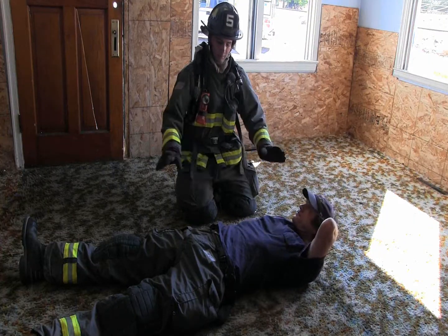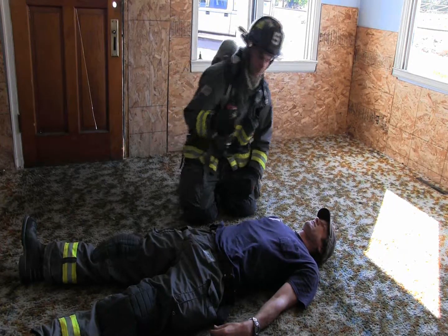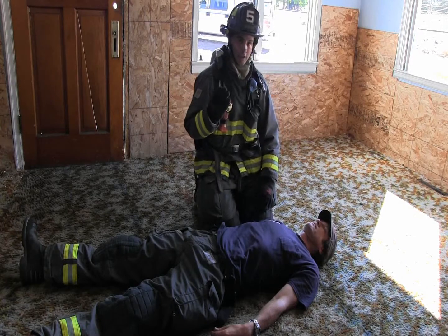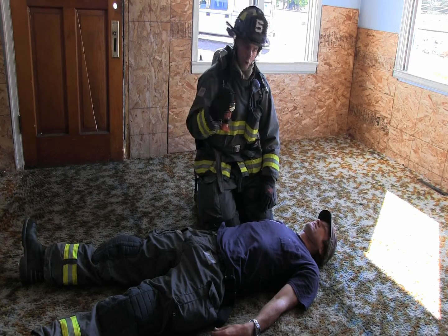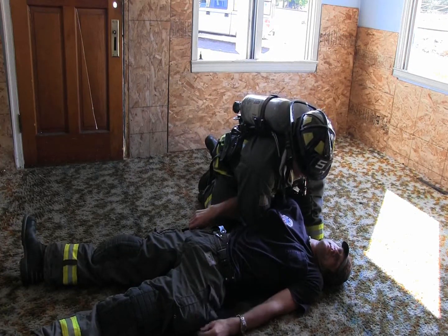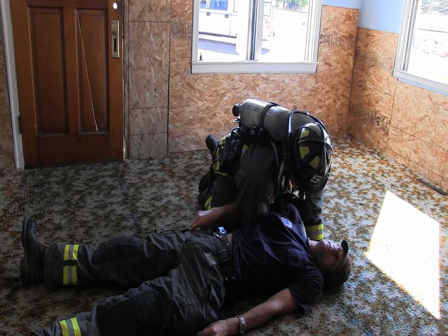Okay, again, we've got our patient in the position that he needs to be to start. We're going to go right side to right side. Hook is the first step. I'm going to bury the hook. Hook. Next step is drive. I'm going to drive hard, aggressively into the patient.